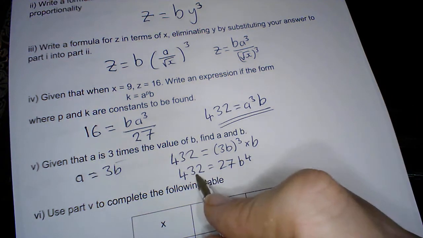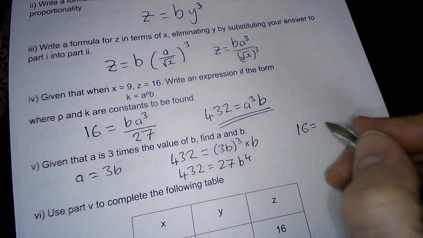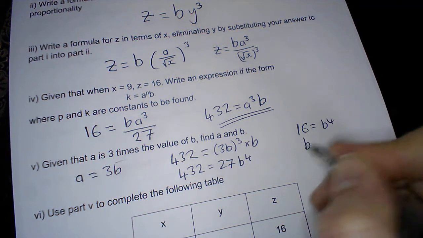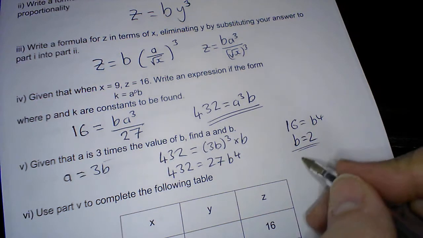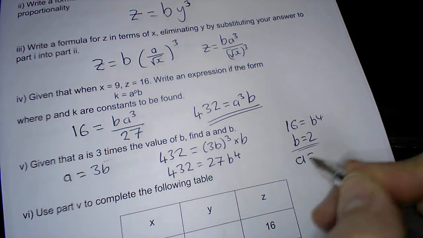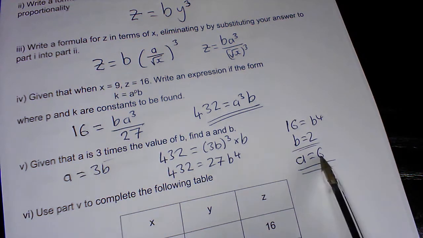Okay, well, we're divided by 27, so we're back to where we were with 16. 16 equals b to the power 4. B's got to equal 2. In this case, it's positive. I've not specified that, but it is positive. And a equals 6, because a is 3 lots of b.